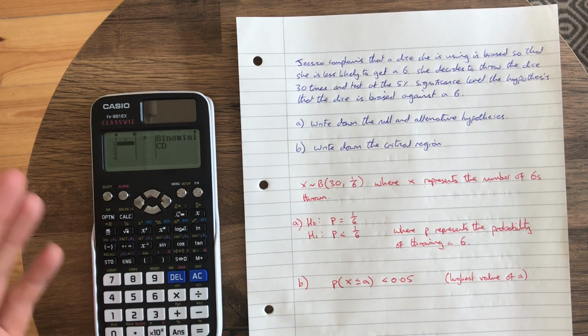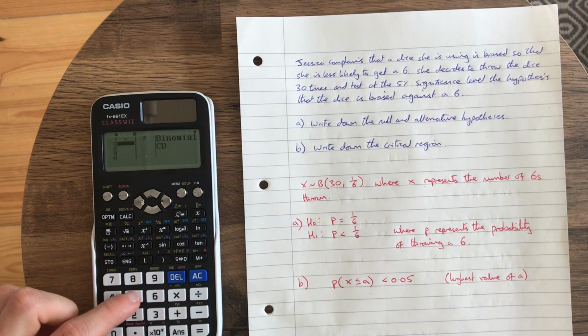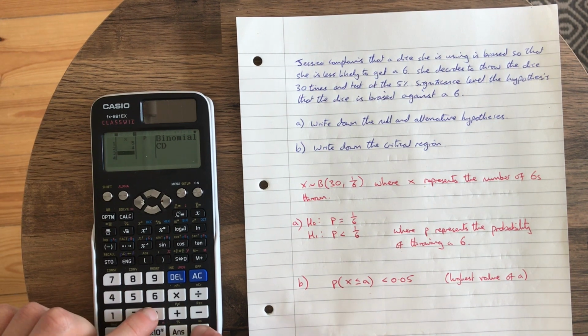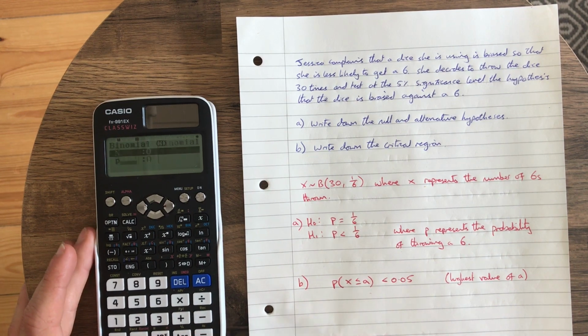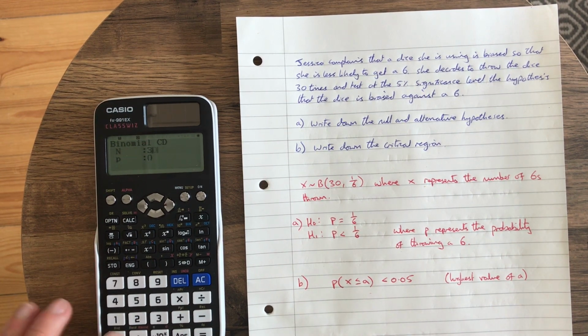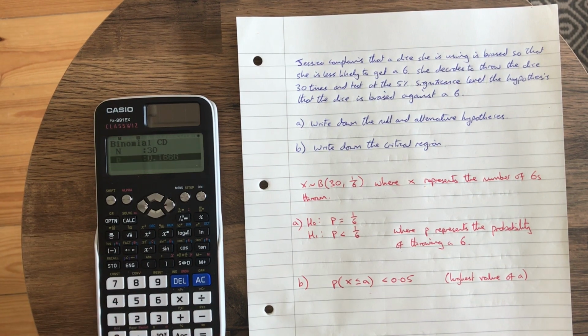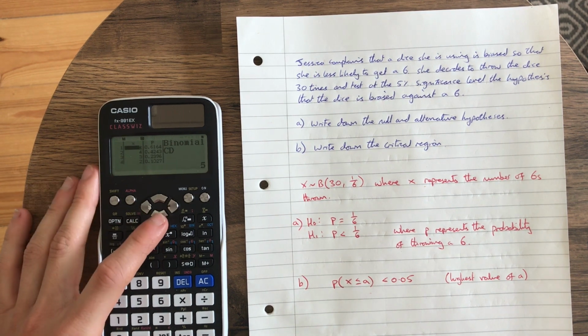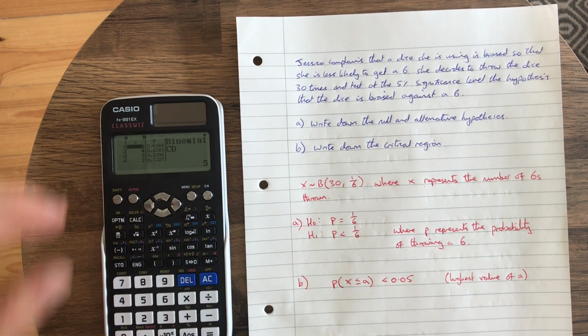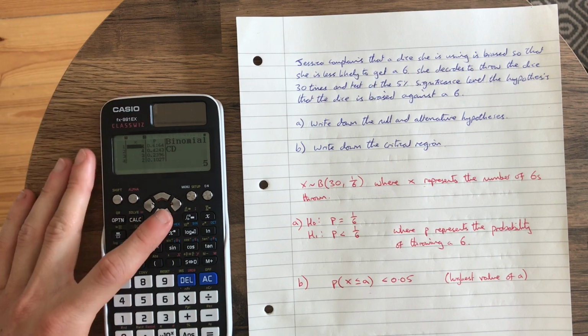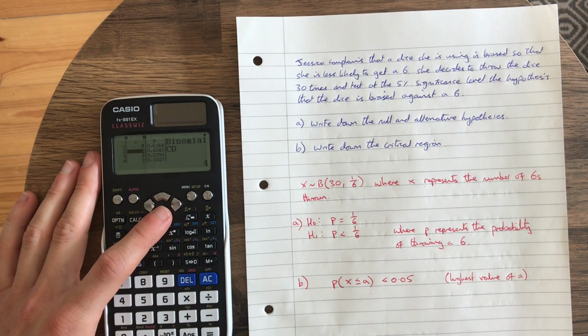So I would say let's only look at x values that are less than that. So in this list, I'm going to put in 5, 4, 3, 2, and 1. Let's work out the probabilities for all of those. And here we've got an n value of 30, and we've got a probability of 1/6. If we do that, that will give us the probability for all of these, for it being less than or equal to. And we're looking for the first probability that is going to be less than 0.05.